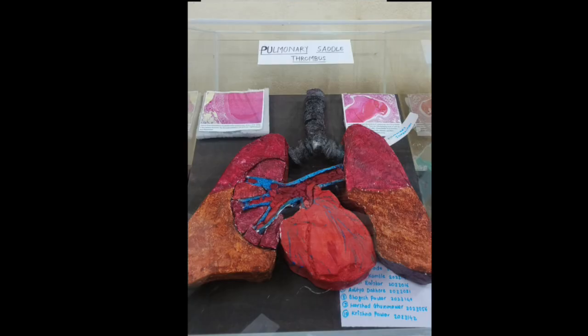Now the symptoms range from mild chest pain to severe hemodynamic instability, syncope and sudden cardiac arrest. There is high mortality without immediate intervention.